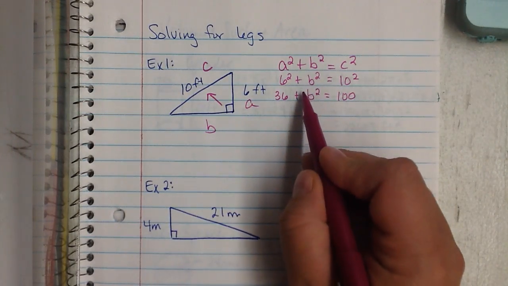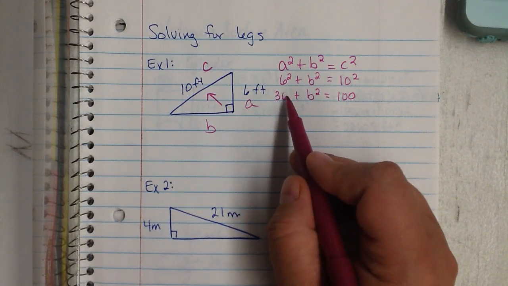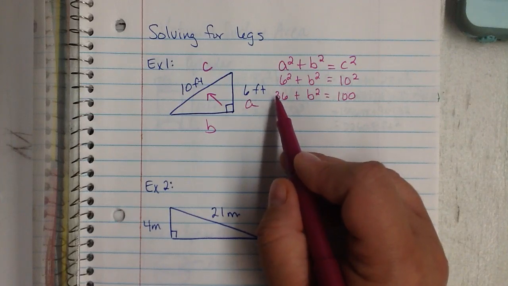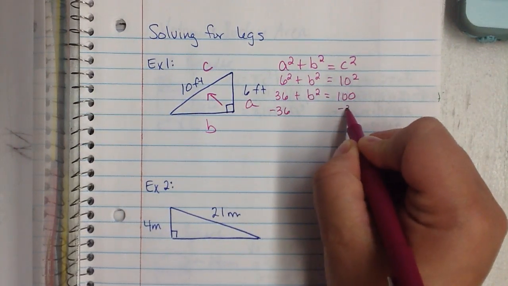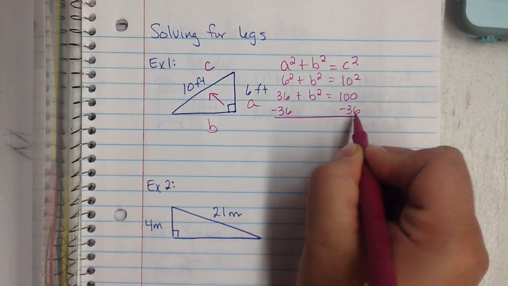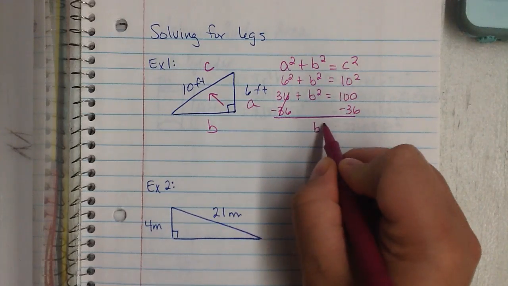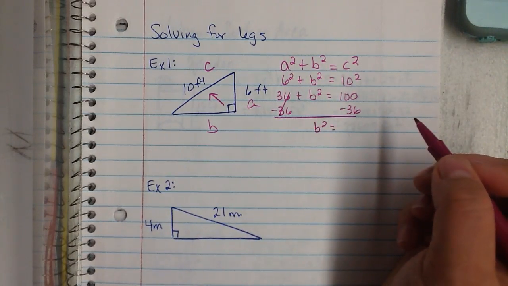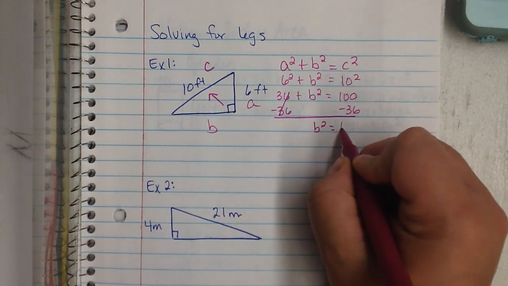I want to get b squared by itself, so I have to get rid of the 36. So this is a positive 36. So the opposite of a positive is a negative. So I'm going to subtract 36 from both sides of the equation. These two over here cancel out. We're left with b squared equals 64.